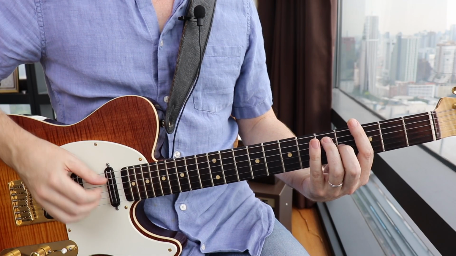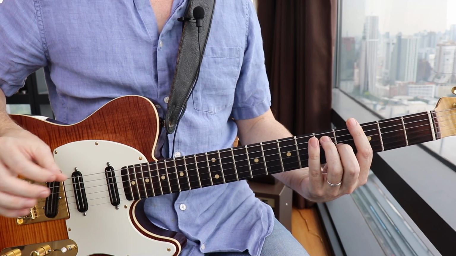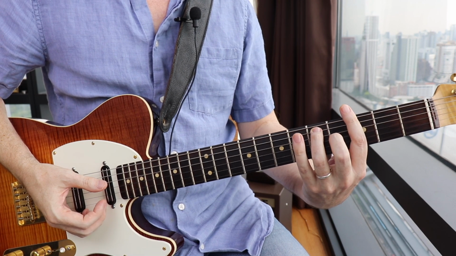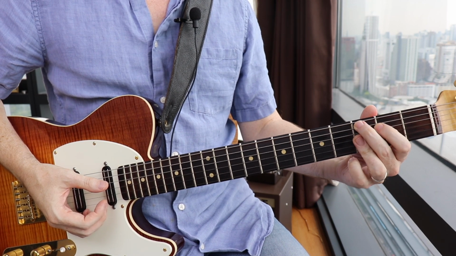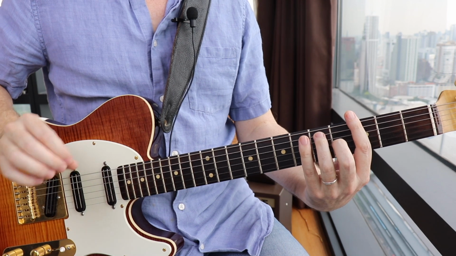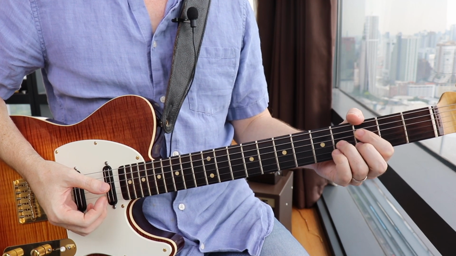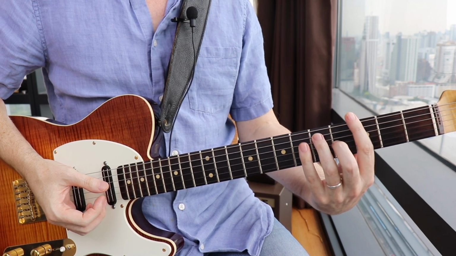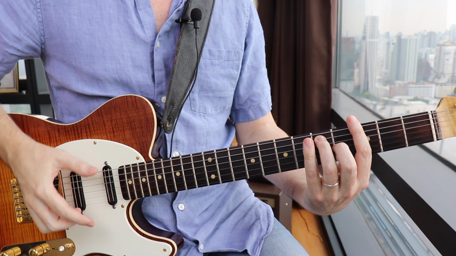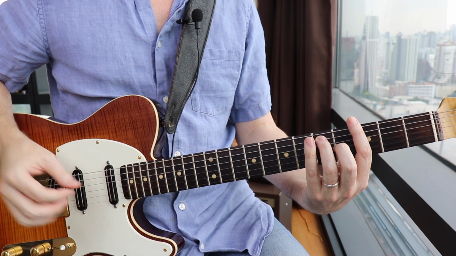Alright guys, let's go ahead and get started here. The first change that we're going to break down would be moving from this G7 chord to the C9 chord. But we're just going to play small chord fragments using the notes only on the D, G, and B string within these voicings. Also make sure that you know where the root is within the larger voicing so that you can move these to other keys later.